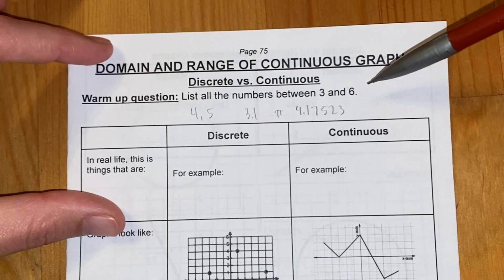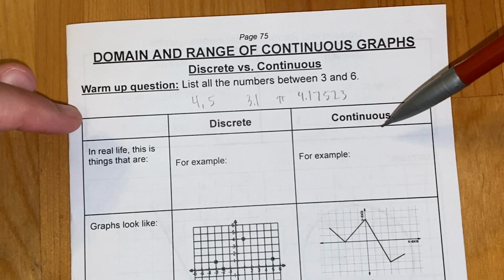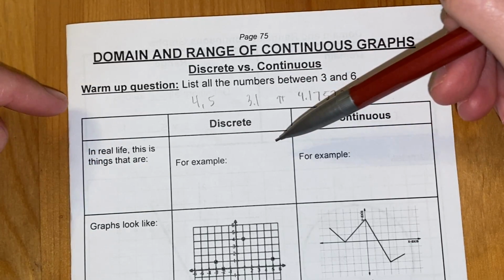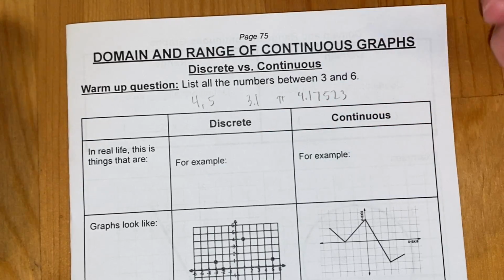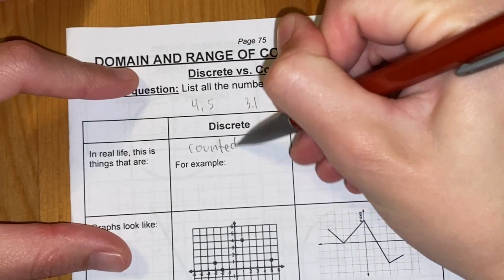So you actually can't list all the numbers between 3 and 6. It's impossible. Okay, so this gets us into our conversation about discrete versus continuous domain and range. So what you learned yesterday is about what's called discrete domain and range. Okay, so in real life, these are things that are counted. Okay, you're going to see what I mean in a second.